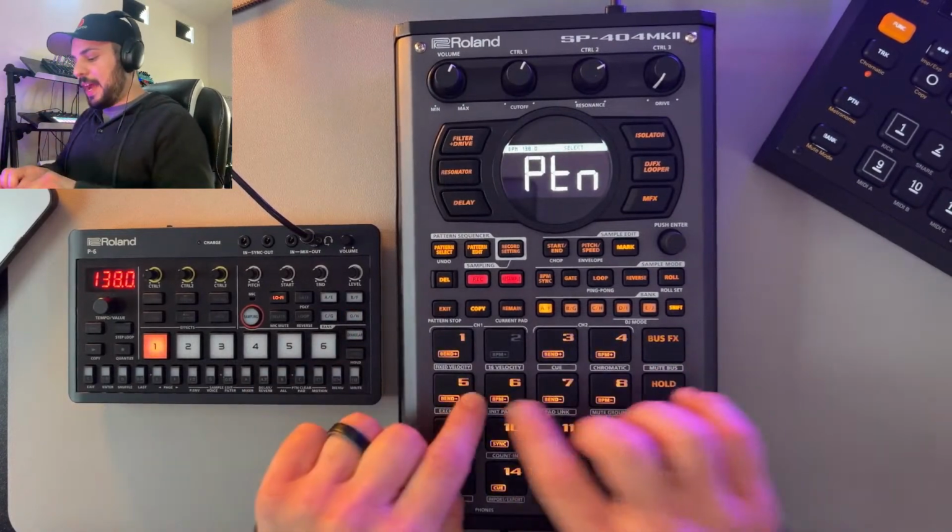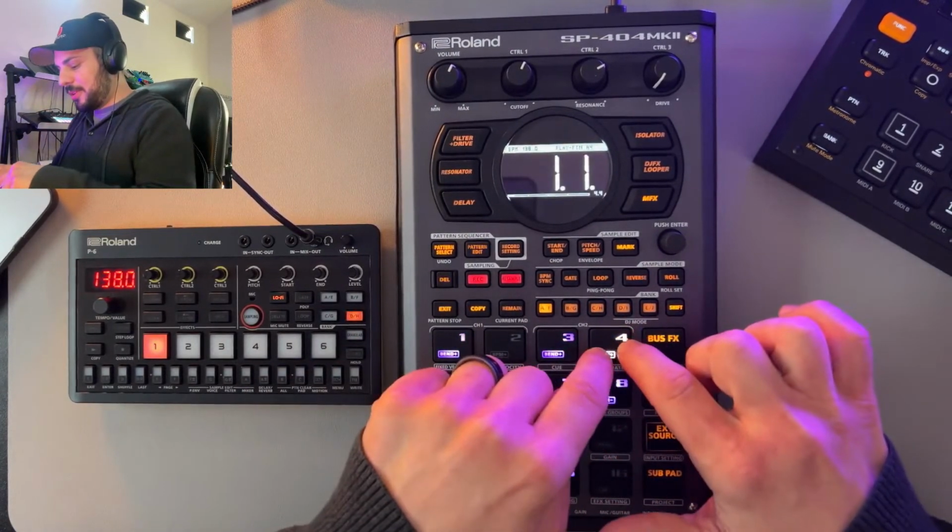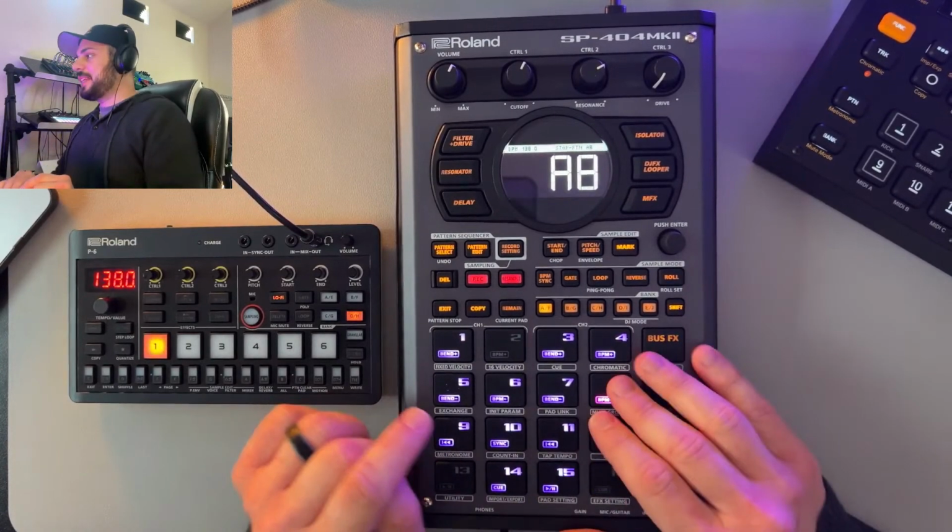Yeah, that'll work. Okay, so I think we need to go from 7 to 4 before we go to the B section. That fade out part.